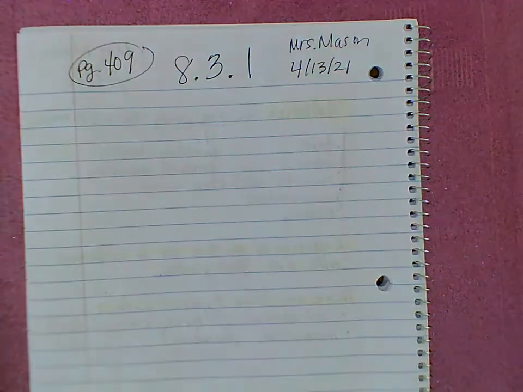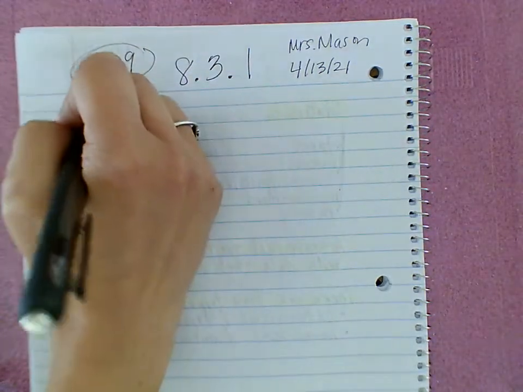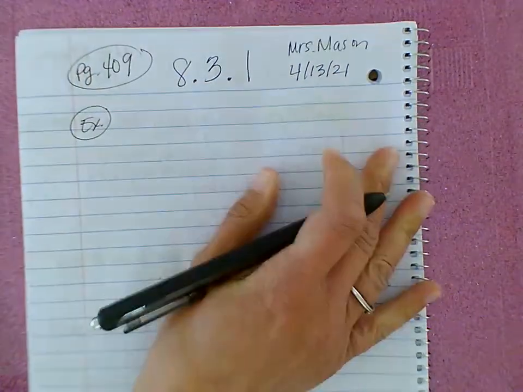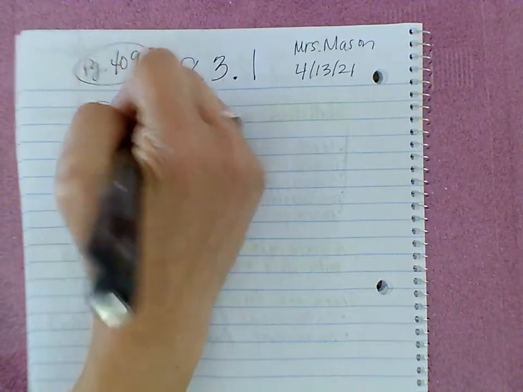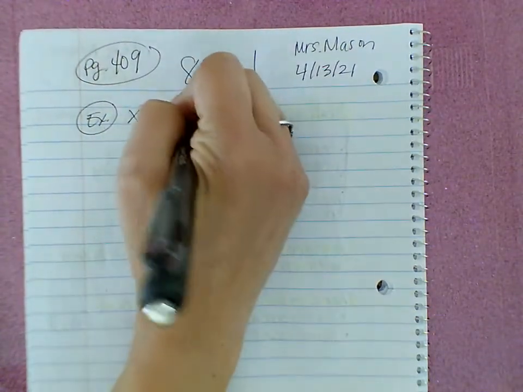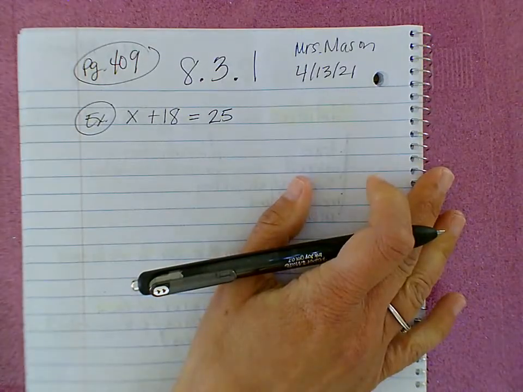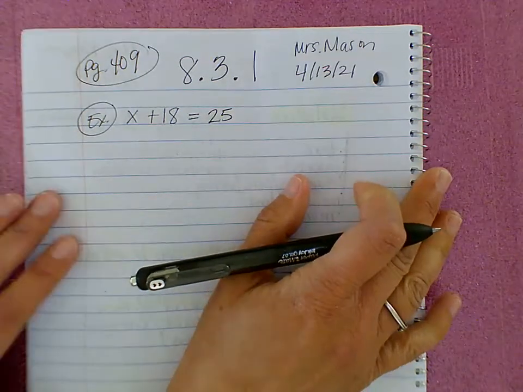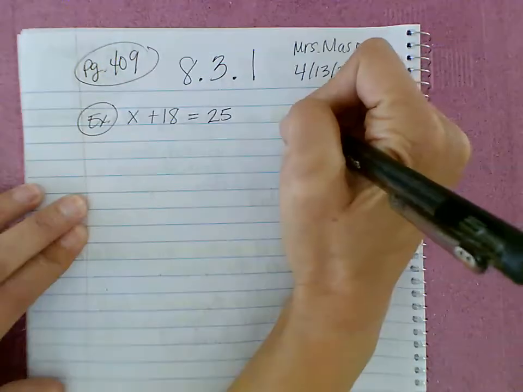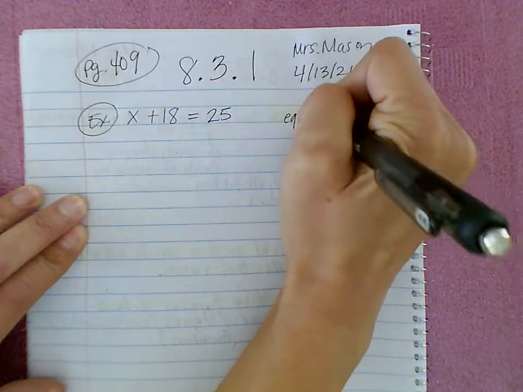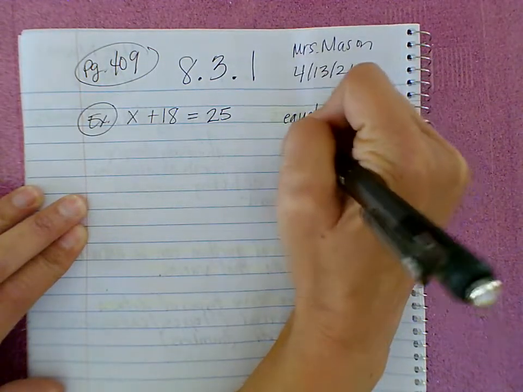Let's go back to our thinking from chapter 7 and remind ourselves how to solve an equation in general. So let's put an example in our notes. It's the one that's mentioned in that paragraph I just read. X plus 18 equals 25. Our job in any equation is first to be able to identify that it's an equation. An equation has an equal sign. So off to the side, we're going to write the word equation, and then we're going to write equals, equal sign.